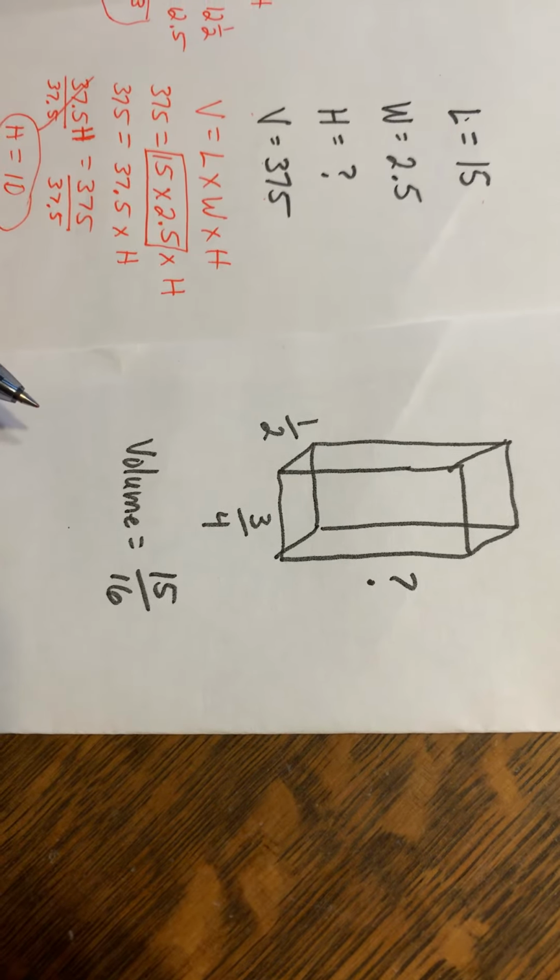But if I divided the left side by 3/8, then I have to divide the right side by 3/8. Now, do you remember what you do when we divide fractions? Remember, we keep, switch, flip. So keep 15 over 16, switch my sign, and flip 8 over 3.